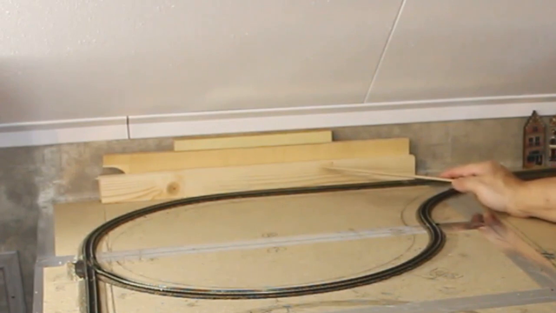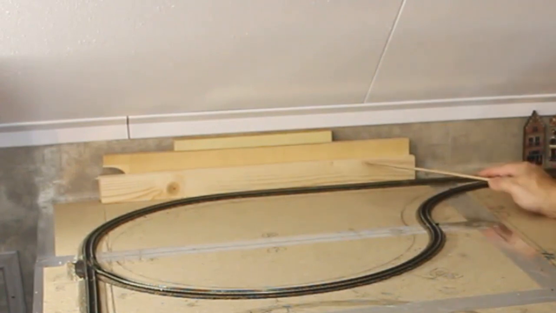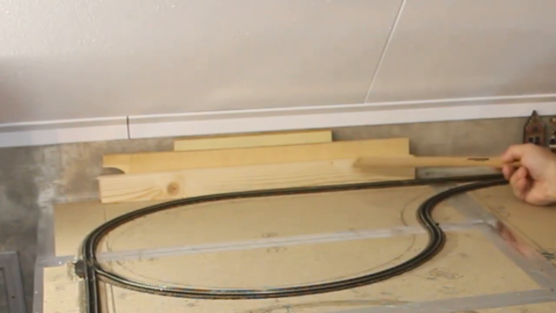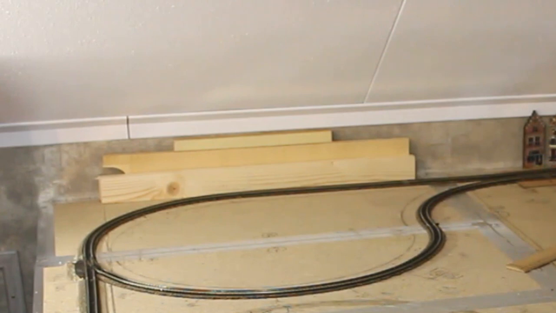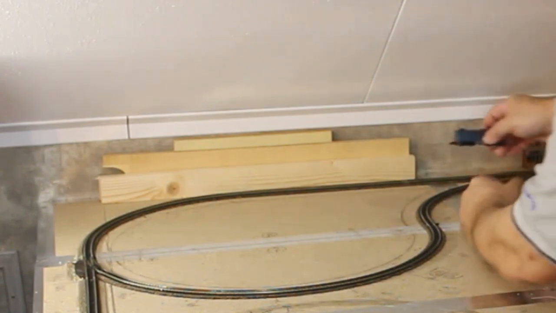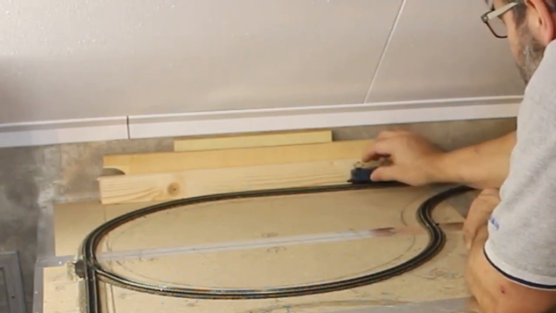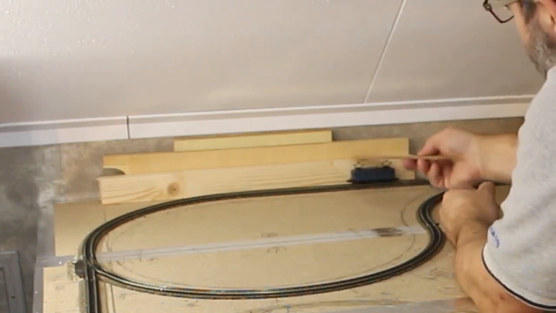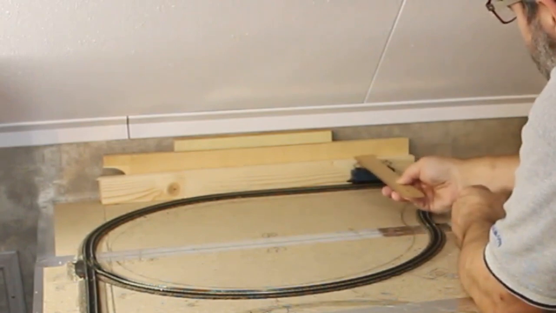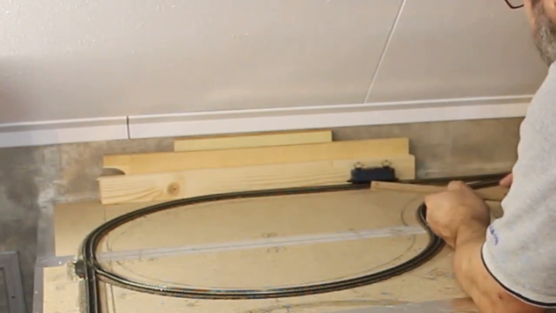This is actually the piece in the back where the upper deck will be resting on. I'm gonna put something on top of here, so 3mm. So as you saw, if I'm gonna put a train over here, then it will hit the pantograph.